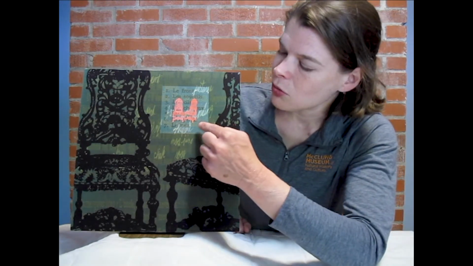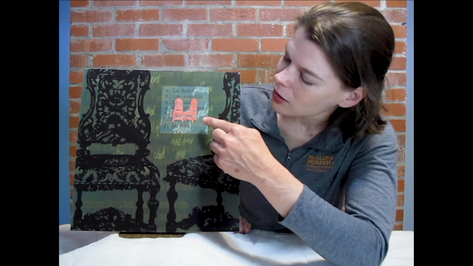So what are some of the things that you notice? I'll tell you what I notice. I'm seeing these two chairs. There's a chair right here and another chair on the other side. Interestingly, the same two chairs, or at least a version of them, appear up here in hot pink.